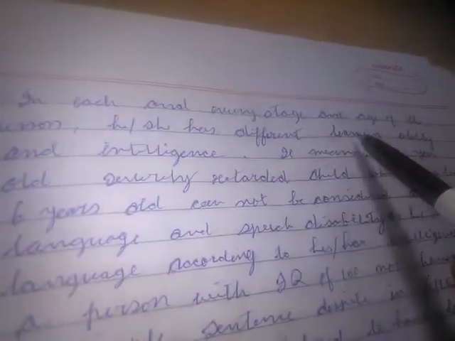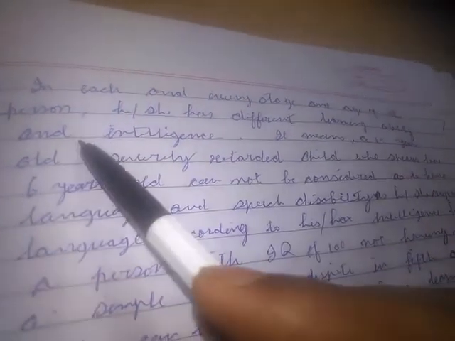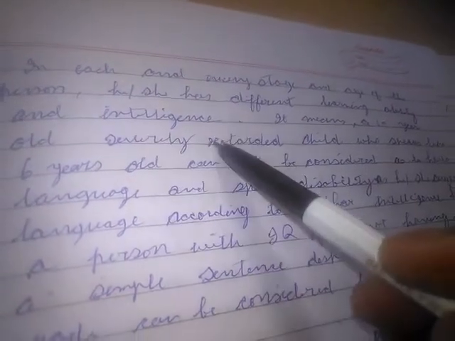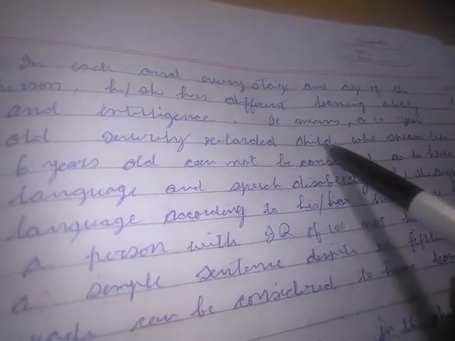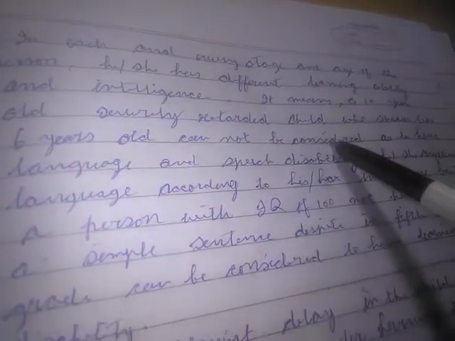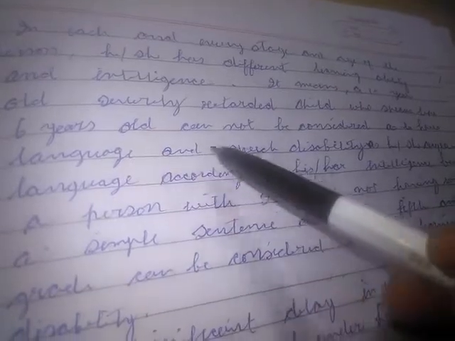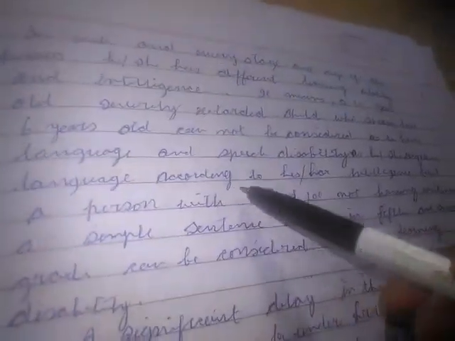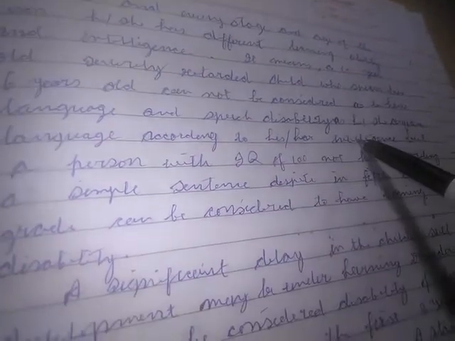It creates a gap between a person's intelligence in each and every stage and age of the person. She has different learning ability and intelligence. It means a 10-year-old severely retarded child who speaks like a 6-year-old cannot be considered to have a language and speech disability.